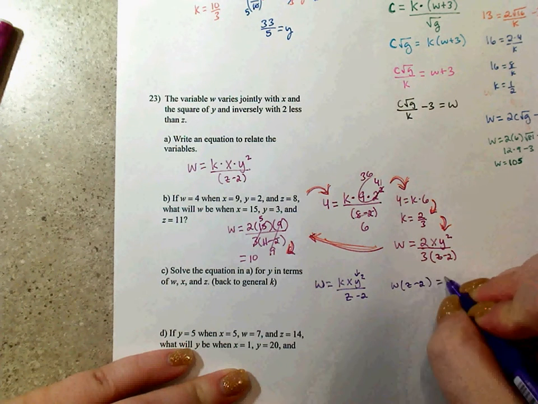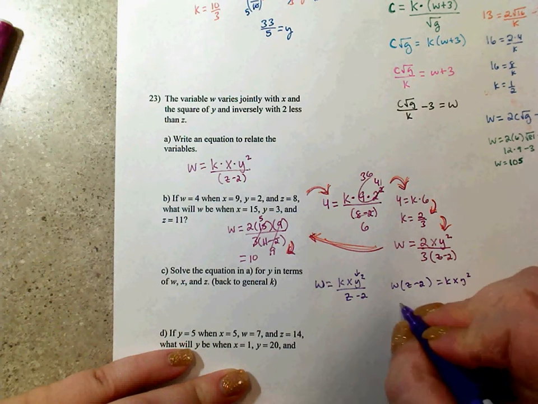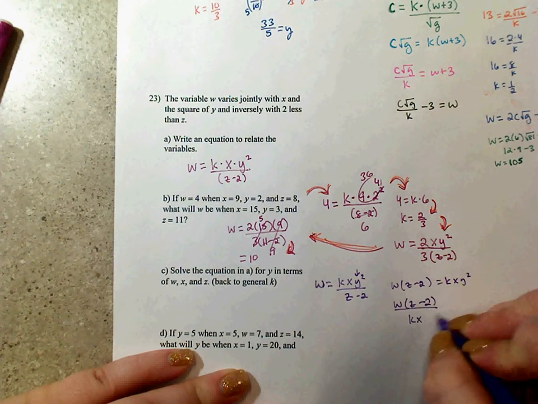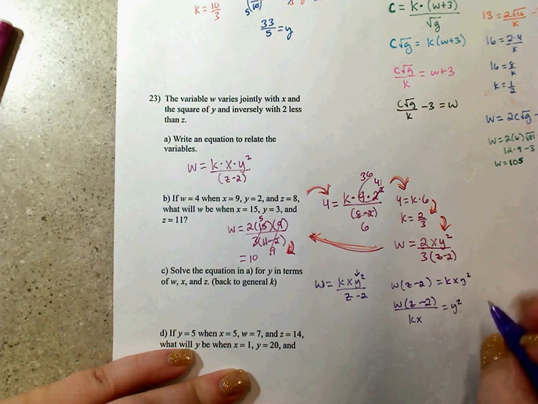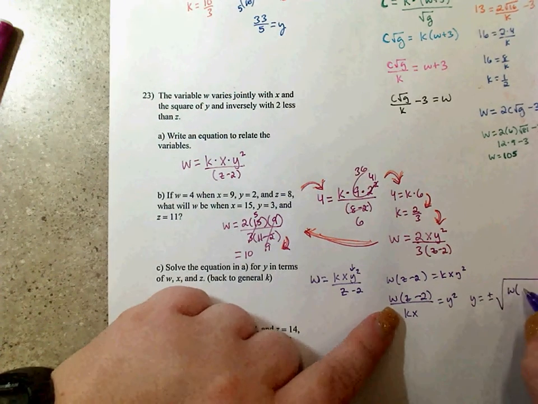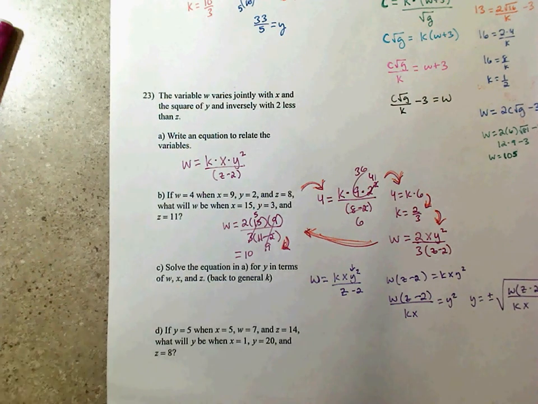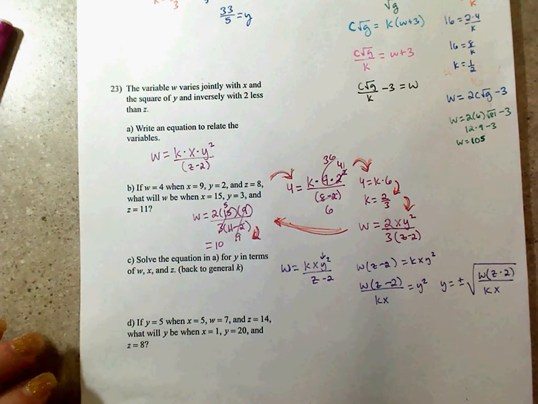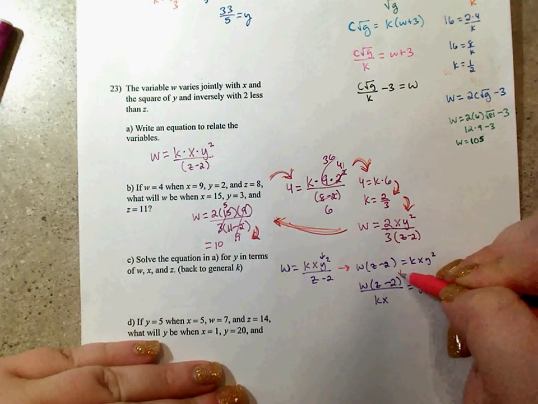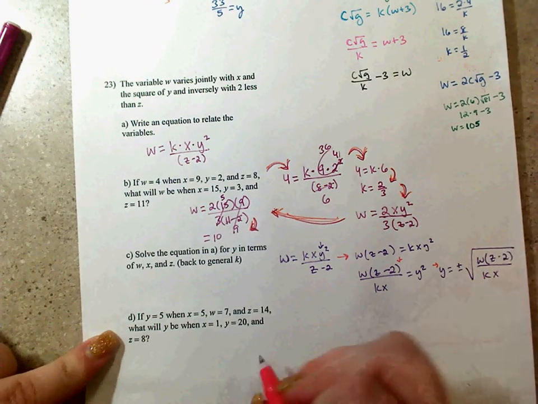w times z minus 2 divided by kx equals y squared. And then we've got to take the square root. y equals plus or minus the square root of w times z minus 2 divided by kx. Okay. And then it says, if y equals 5, so we're going back to this original one. If y equals 5, that means it's a positive square root because it equals a positive 5.